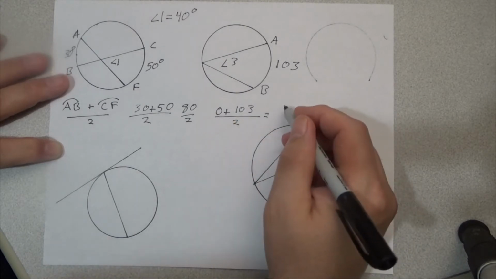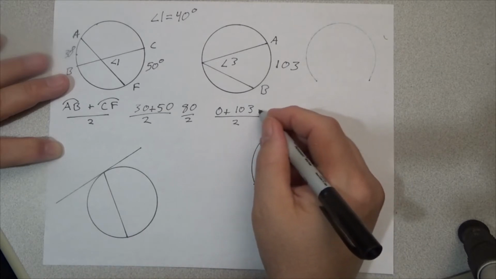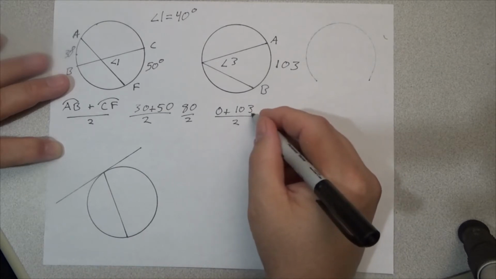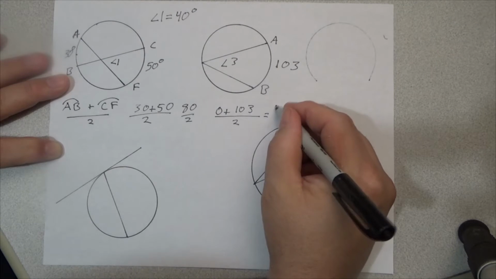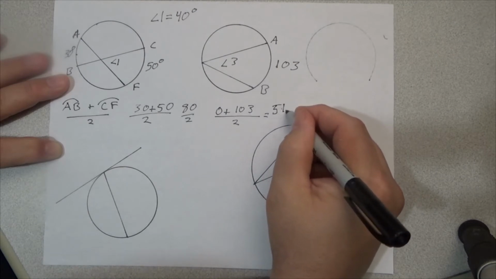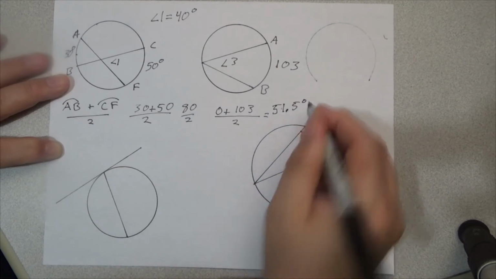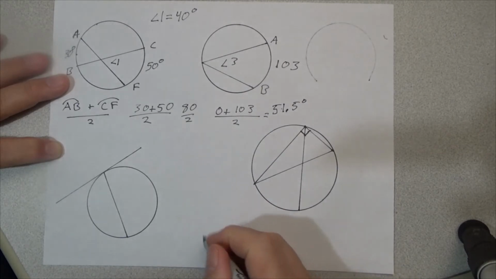So 103 divided by 2 is 51.5. So angle 3 is 51.5 degrees. Ta-da!